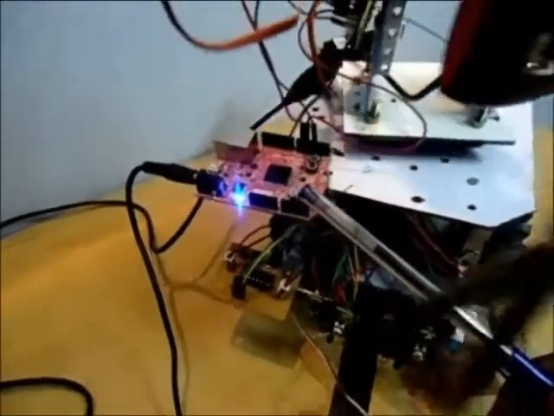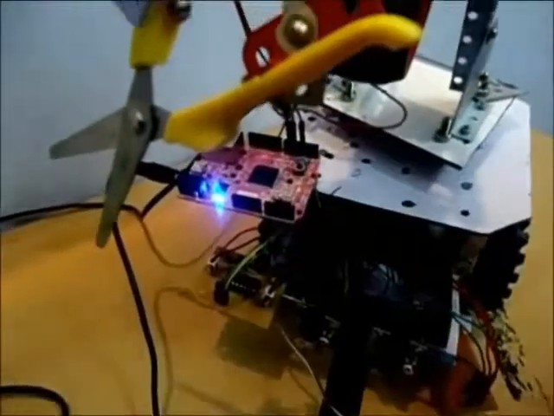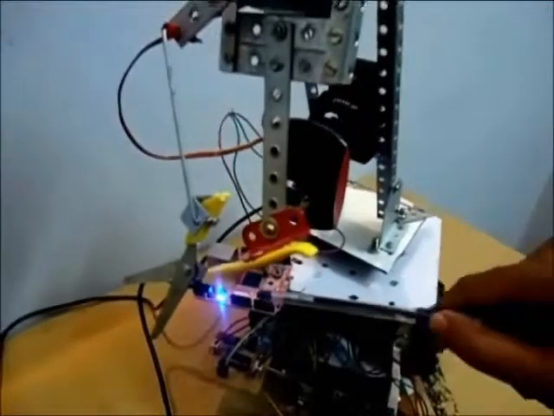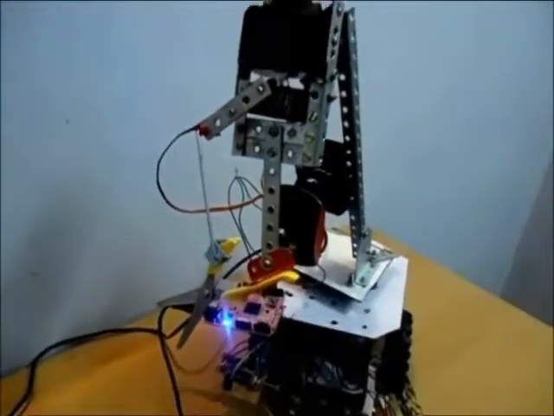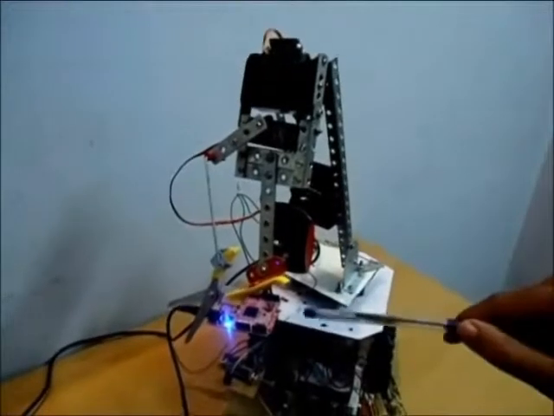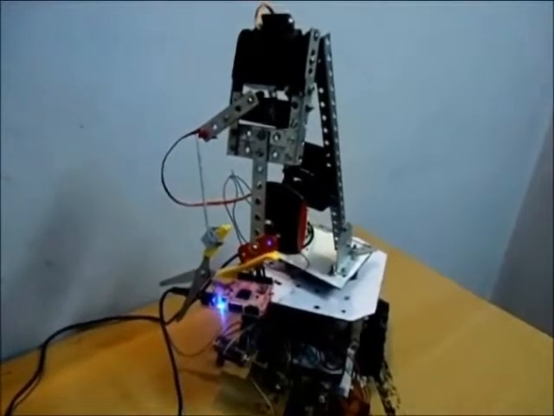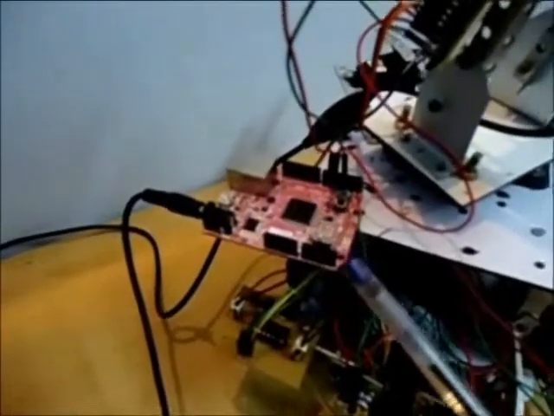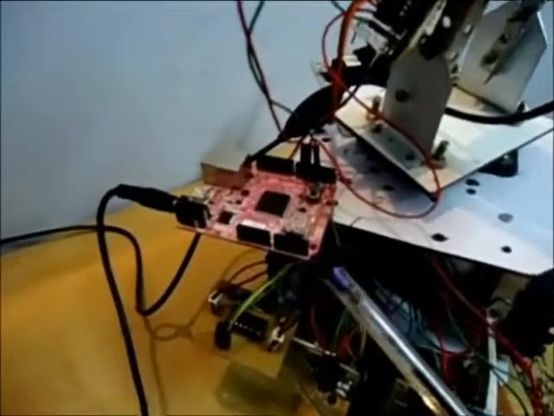Using this Sakura board, we are controlling the 3 servo motors here using the PWM pins. We have programmed the servos individually so that each moves in the prescribed angle. Each LED blinks corresponding to the servo which is in action.